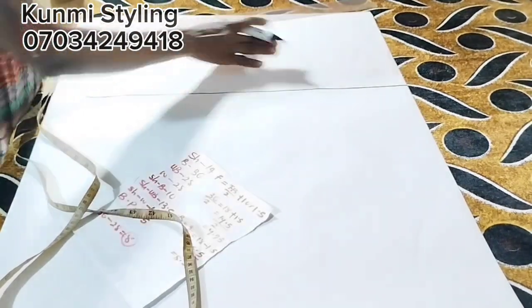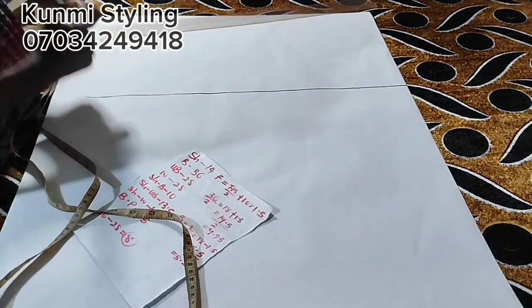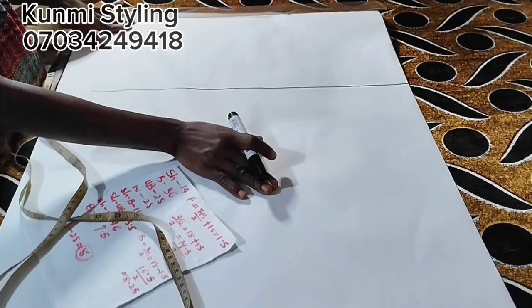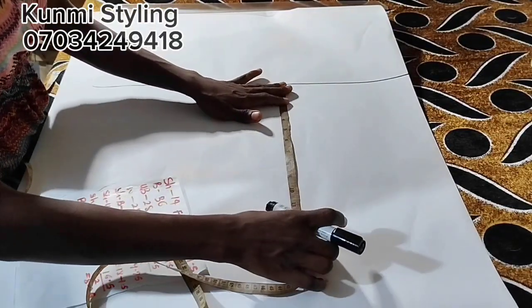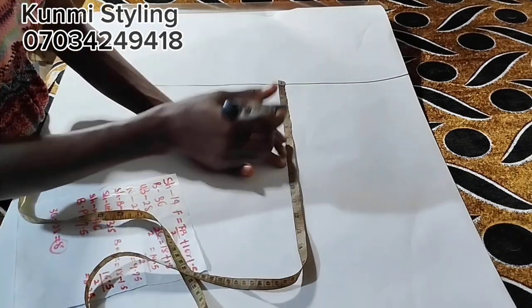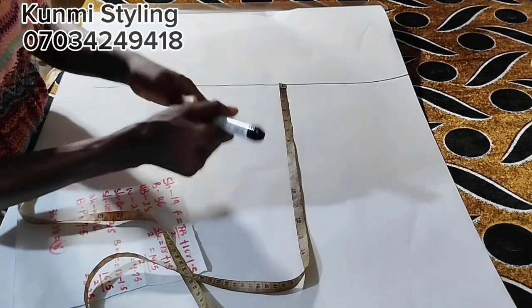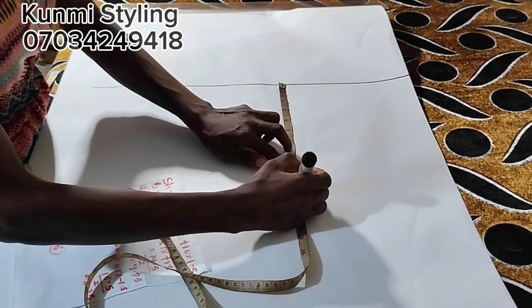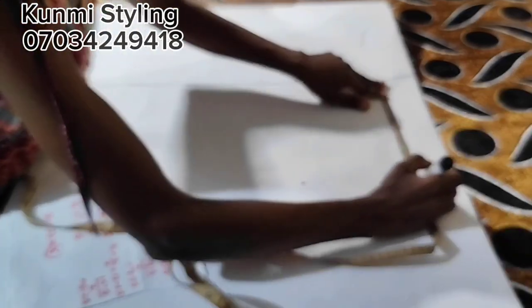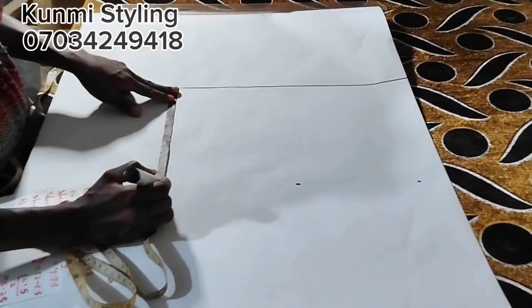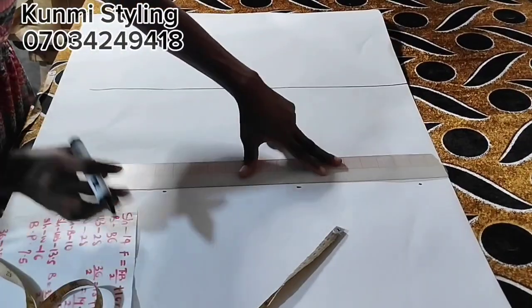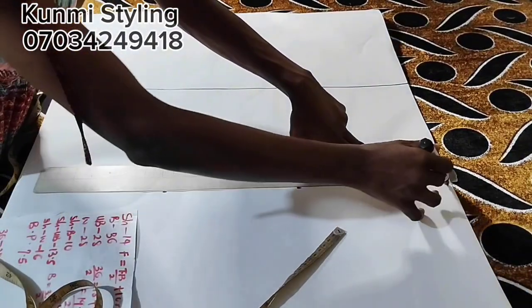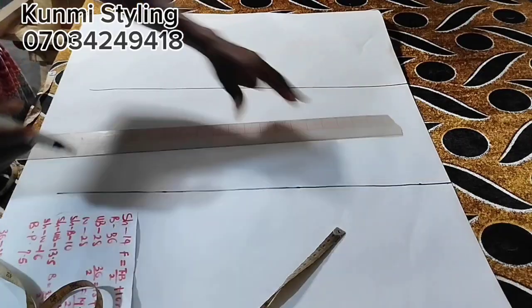I'm going to be drafting the front towards this part, and I'll be drafting the back towards this part. And the back is 8.25. If I add 1 to that, that will give me 9.25. So we have 9.25, and I will make it a straight line.